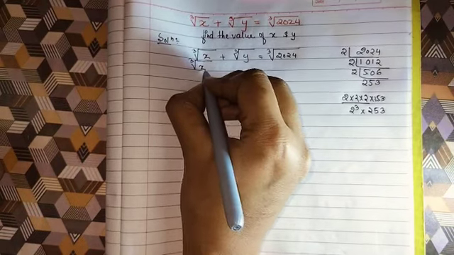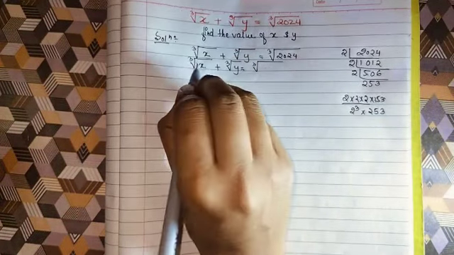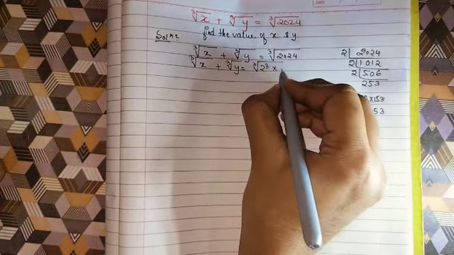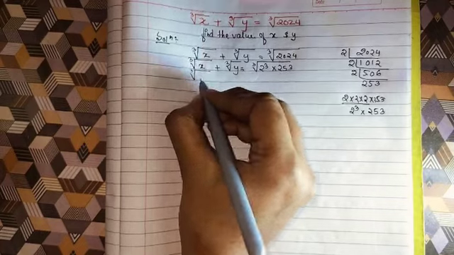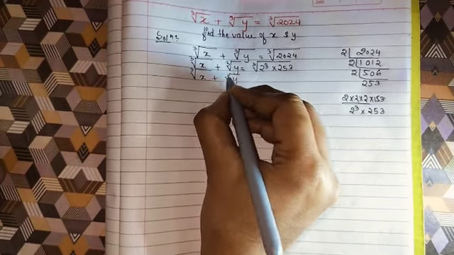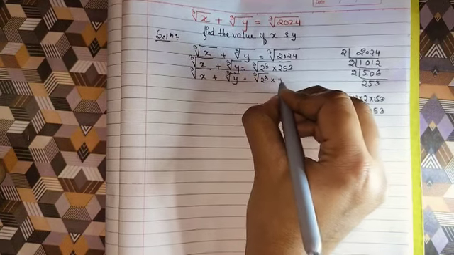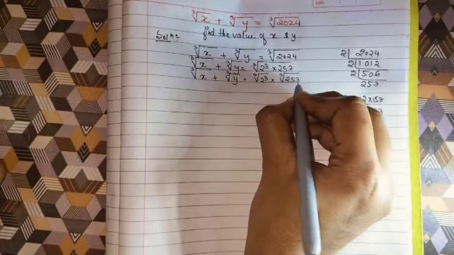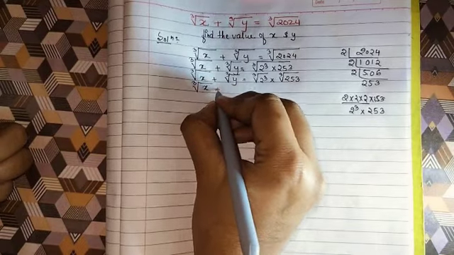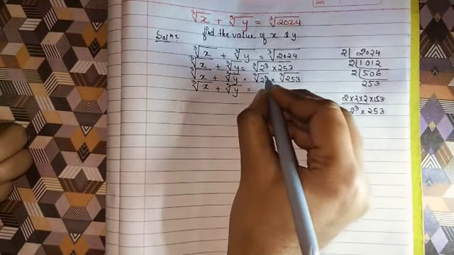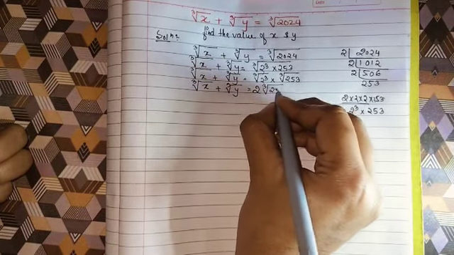So we will write it similarly. Cube root of x plus cube root of y is equal to cube root of 2 cube into 253. Fine. So now what we can write is 2 cube, we will separate this into roots. Then we write the same, plus cube root of y is equal to, we can cancel this out. So this will be 2 cube root of 253.